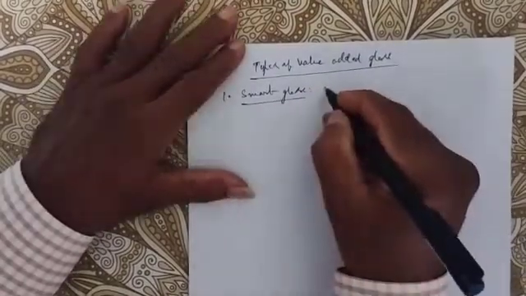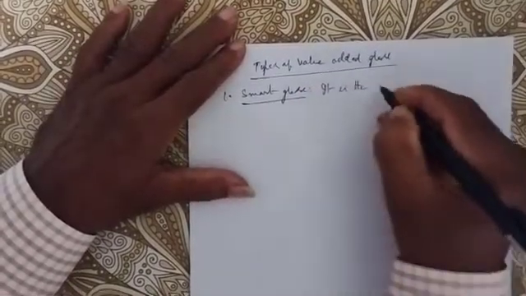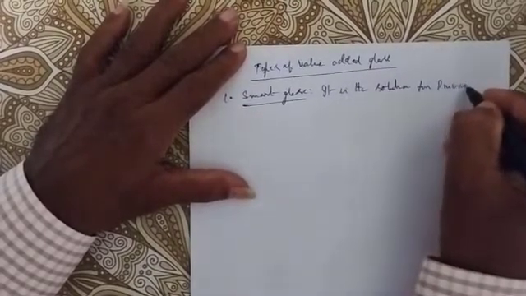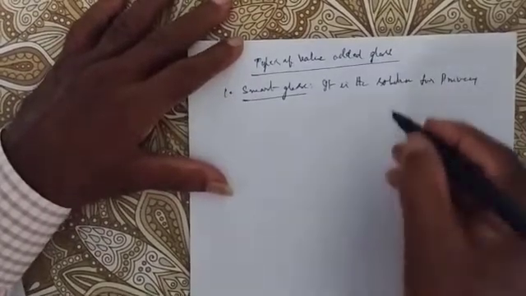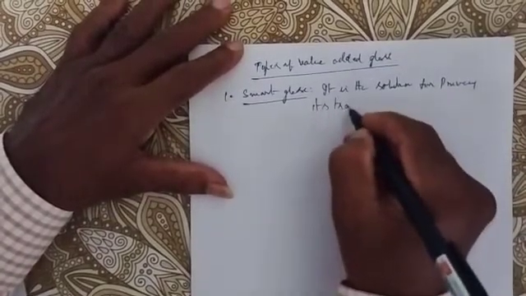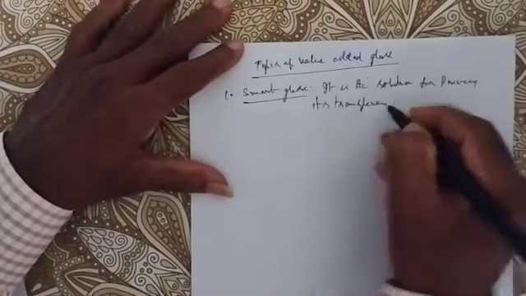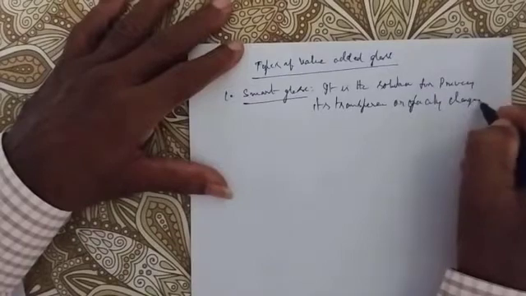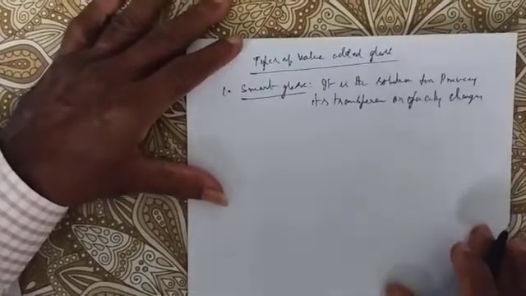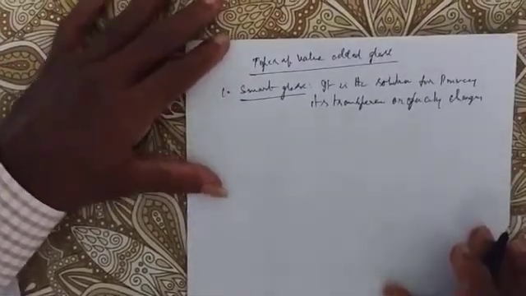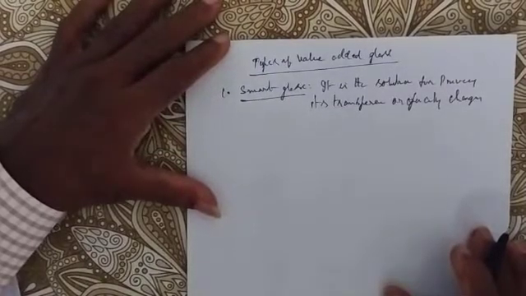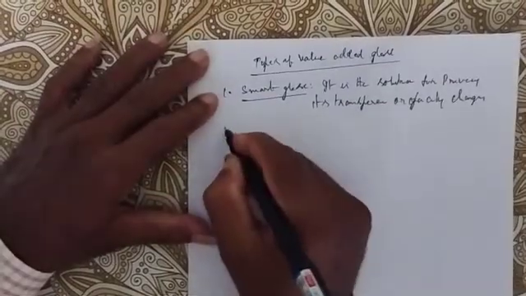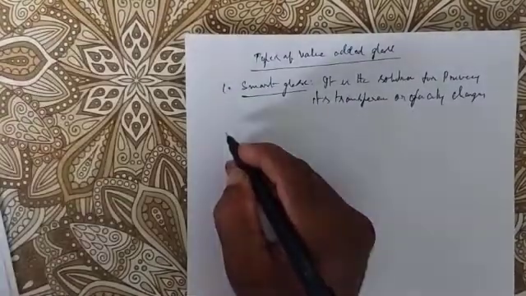Smart glass is the solution for privacy. Privacy means its transparency or opacity changes. That means those sitting inside the building can see through this glass outside, but outside people cannot look inside. So such a glass is a smart glass.